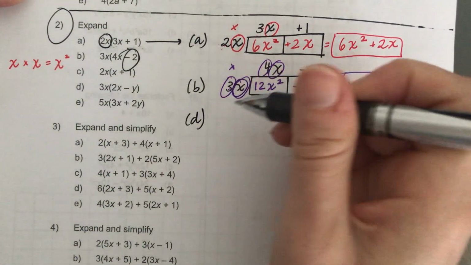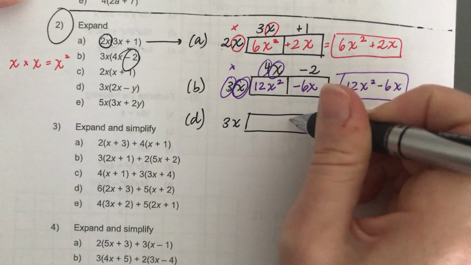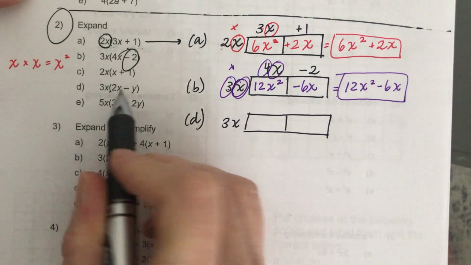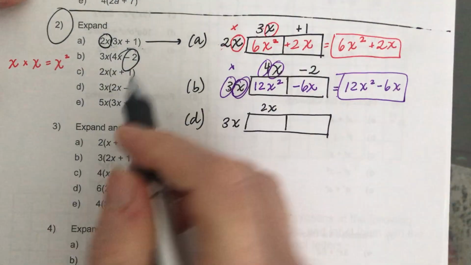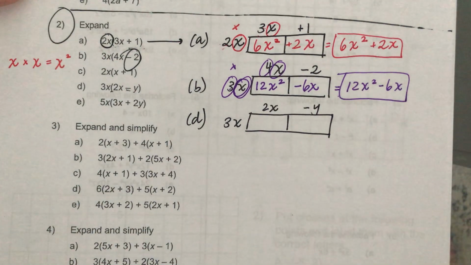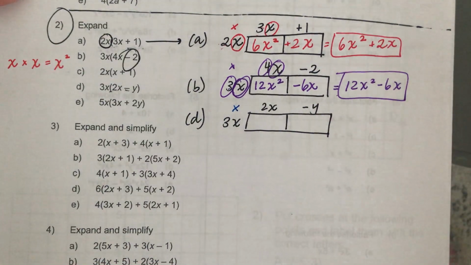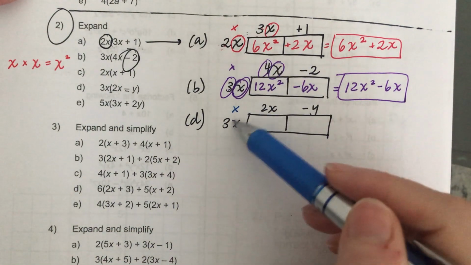Question D, I have 3x, and then on top of the first box, I have 2x. And on top of the second box, I have minus y. Okay, that's going to be a little bit different for us. So minus y there. Remember, we're timesing everything, we're multiplying. Okay, this one is very similar to what we did before.